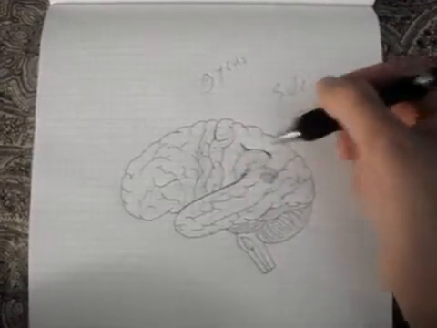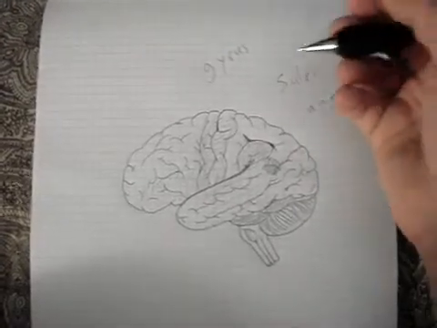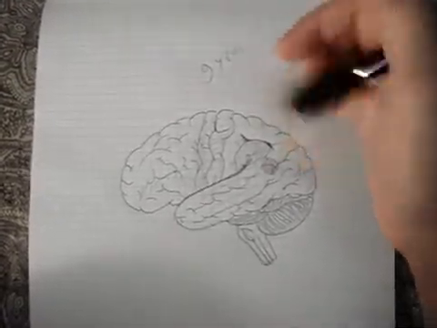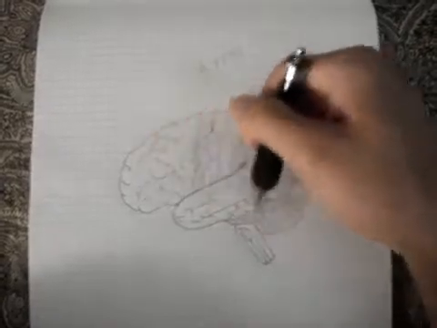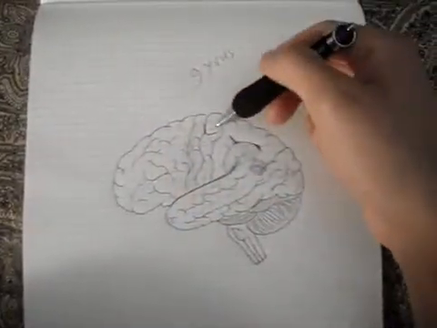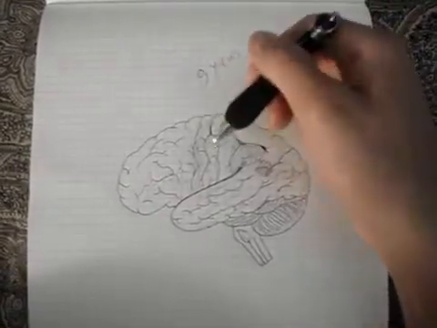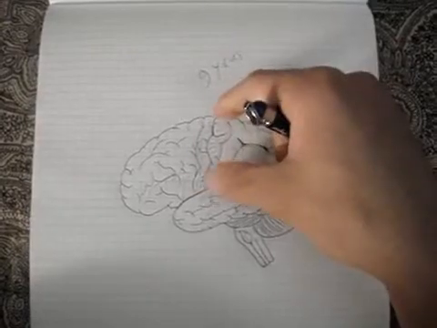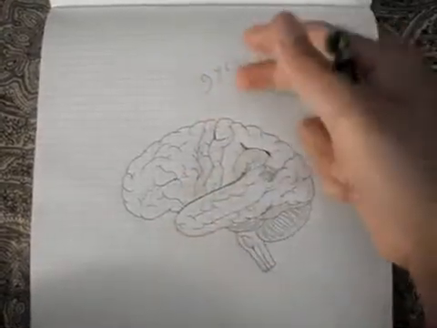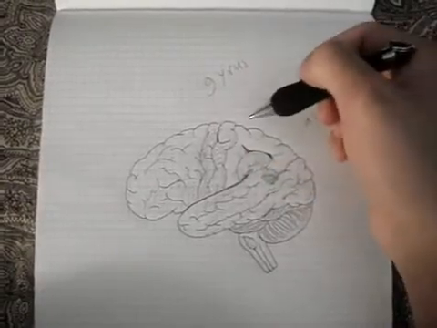We will now talk about the cortical functional areas. Cortical means cortex, so this is the cortex of the cerebrum, the outer surface of the cerebrum. That's cortical. Cortical functional area: what function does a particular area of the cortex perform? So we will begin with the precentral gyrus.